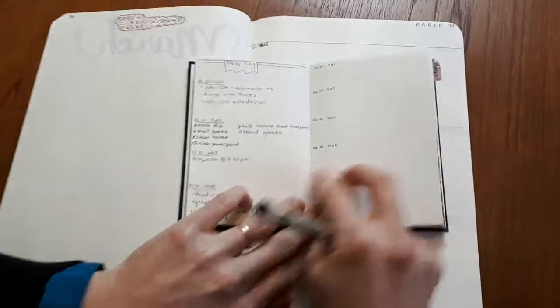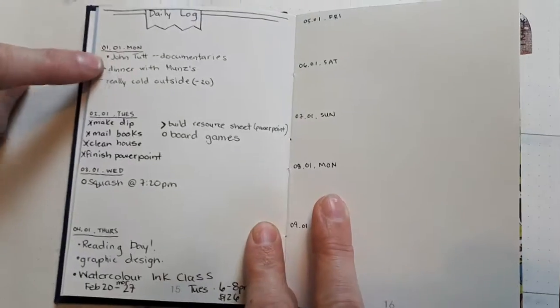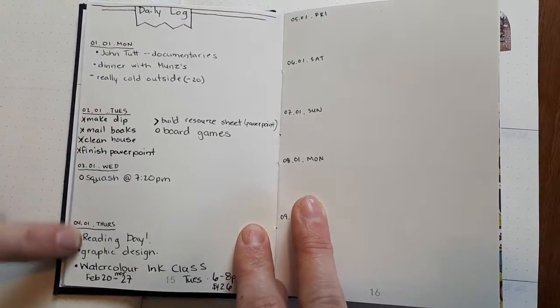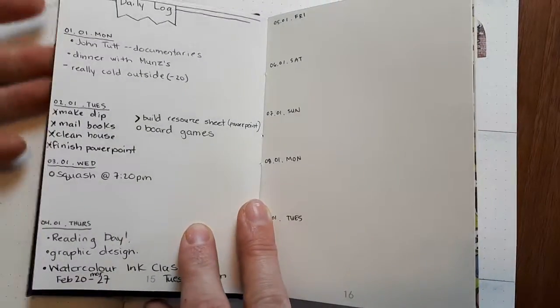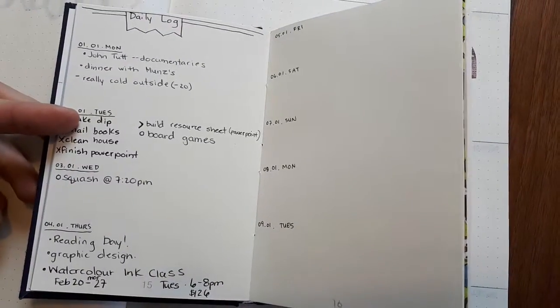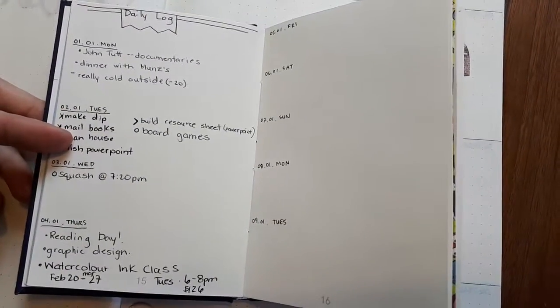This is a sample of a daily log that's been filled in a little bit. So again, very minimalist, very much to the point, but you can have a bunch of trackers and a bunch of different systems depending on how much time and energy you want to put into your bullet journal.